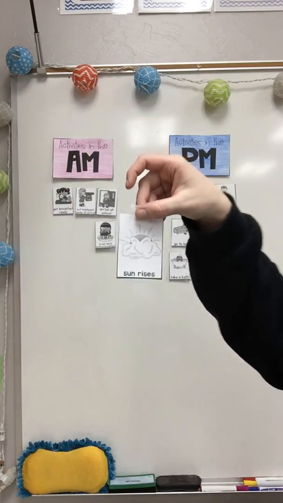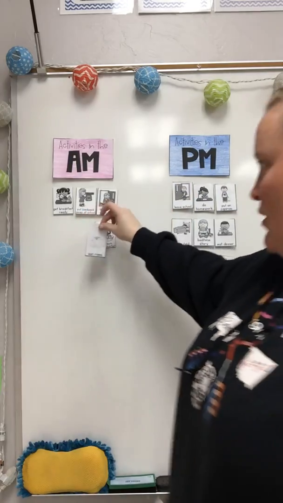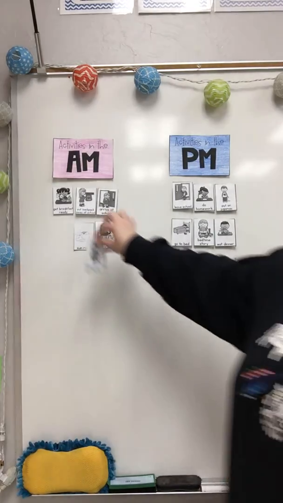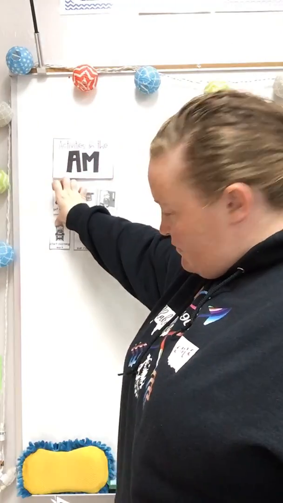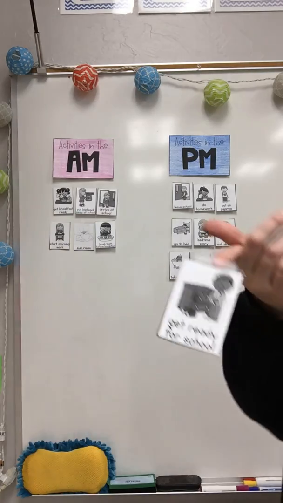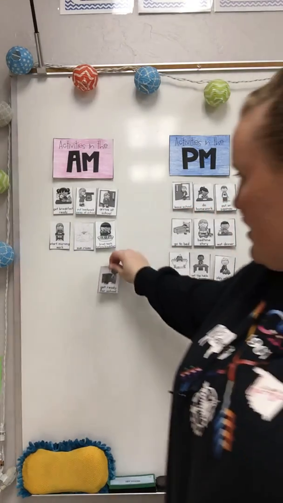The sunrise. That is when you wake up in the morning, the sun comes up, right? So that's in the morning time, a.m. Start morning work. We know that's in the morning. Get ready for school. That would be after you wake up in the morning, so that would be morning time.